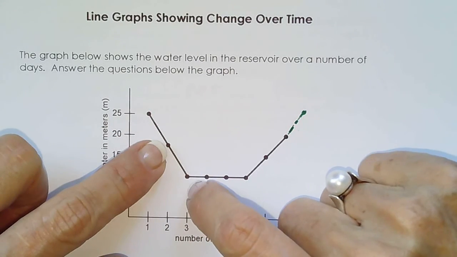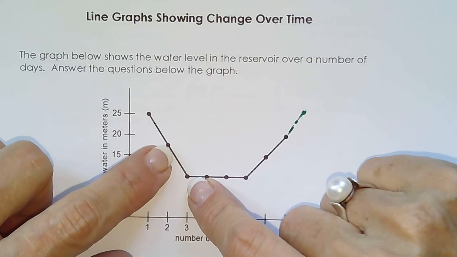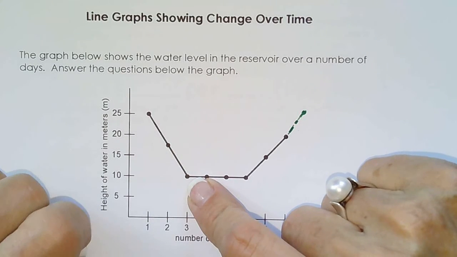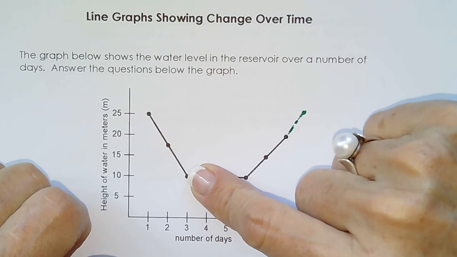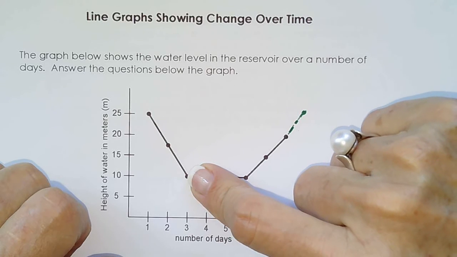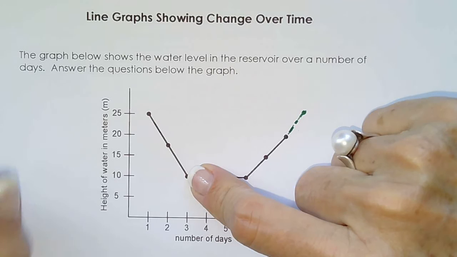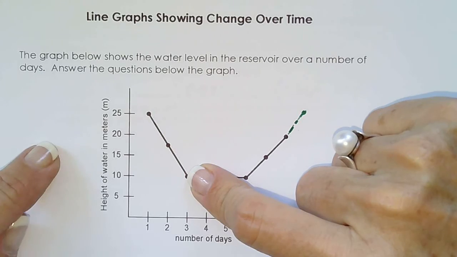So approximately 7.5 meters per day rather than saying 15 meters per 2 days. Because rate, speed, usually we say per 1 unit of time. Miles per 1 hour. Revolutions per 1 minute.